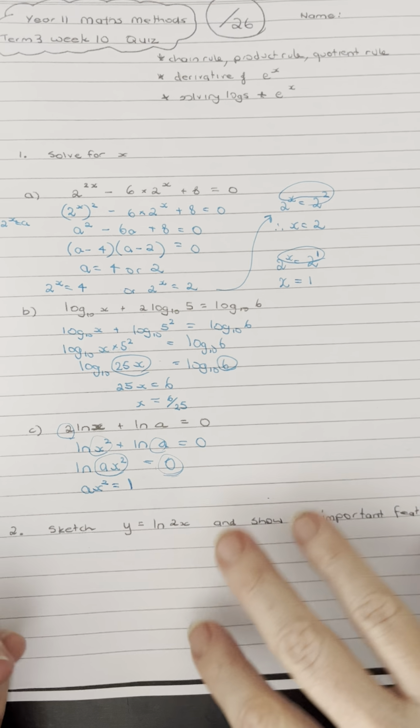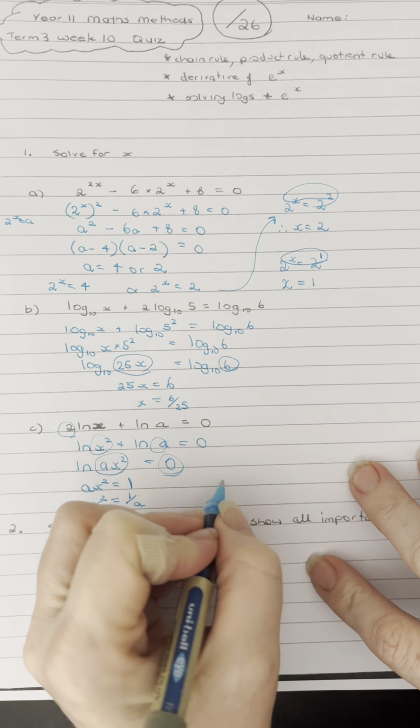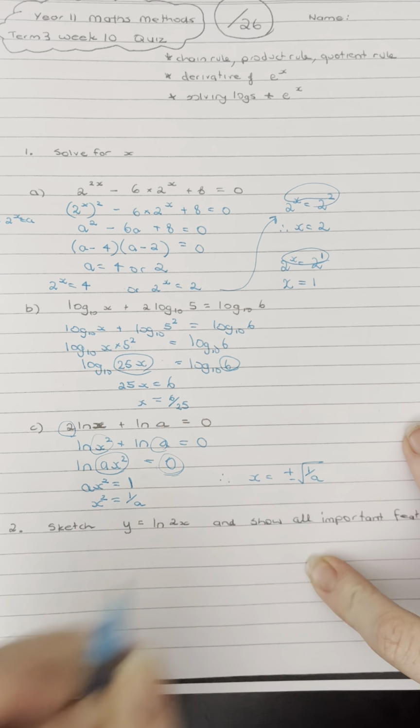Then we can solve for x squared, so we can divide by a, x squared must be equal to 1 on a, therefore x is equal to plus or minus the square root of 1 over a.